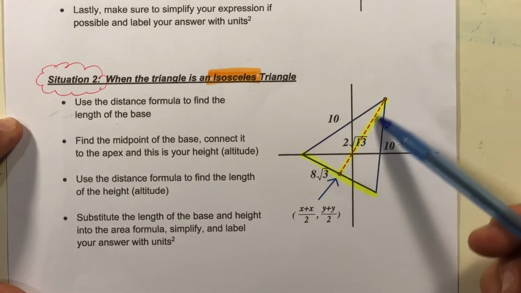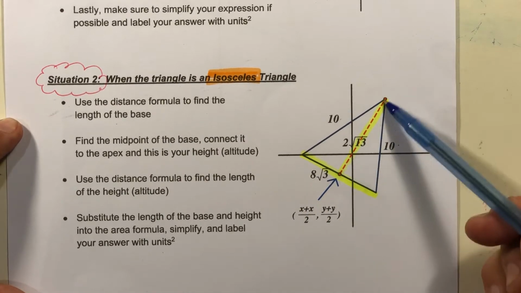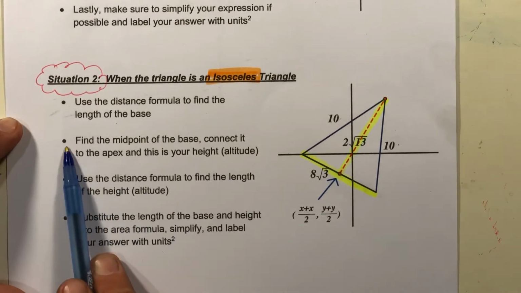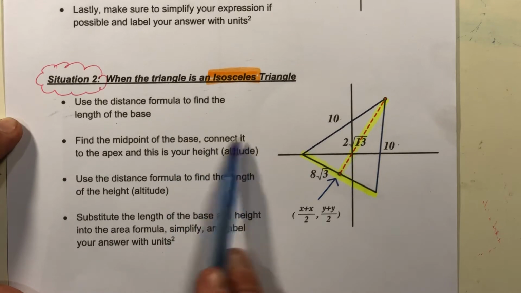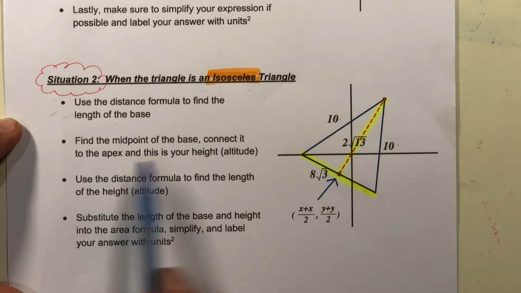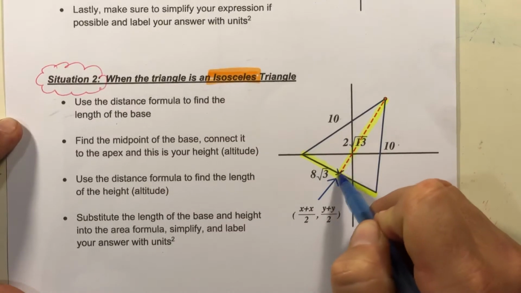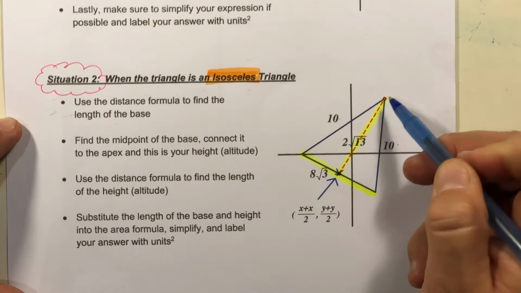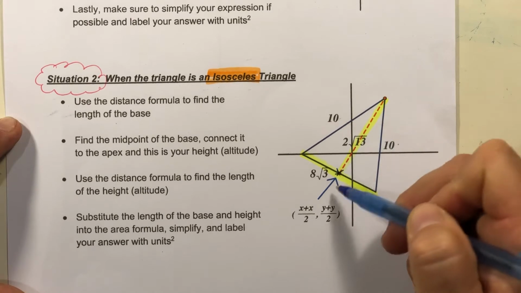Now, usually we're going to have to go find the height here. So in this case, they're showing you the height. But typically, here's what we're going to do. We're going to find the midpoint of the base and connect it to the apex, or like the top, right? So in this case, this would be your midpoint of the base, and you connect it to the tippy top, to the apex. This is your height. This is your altitude. Okay.